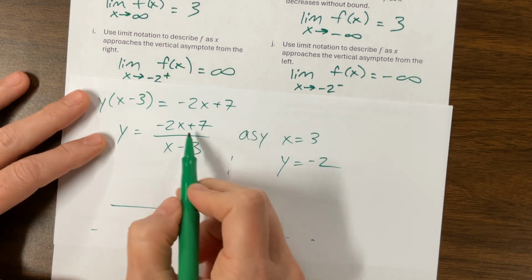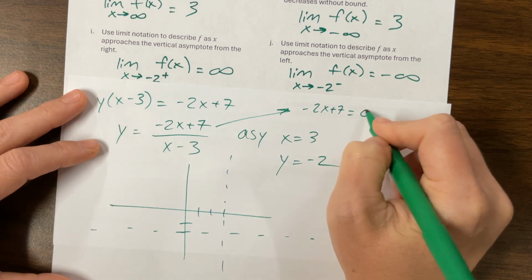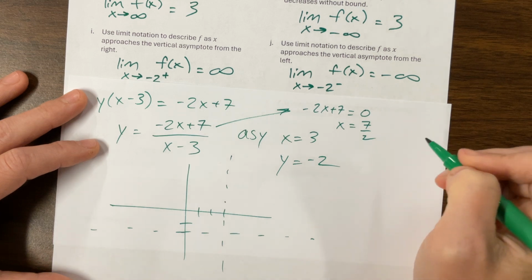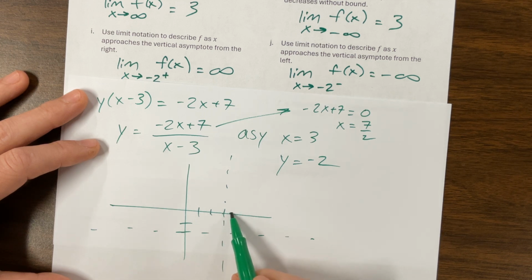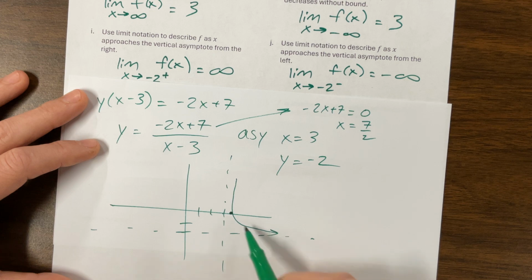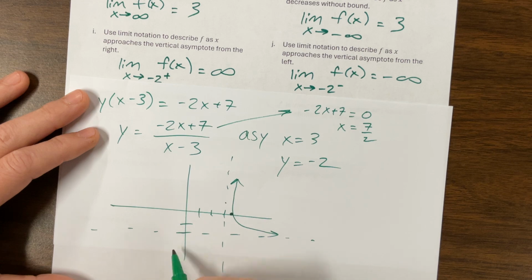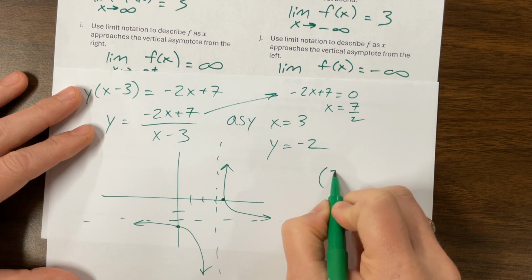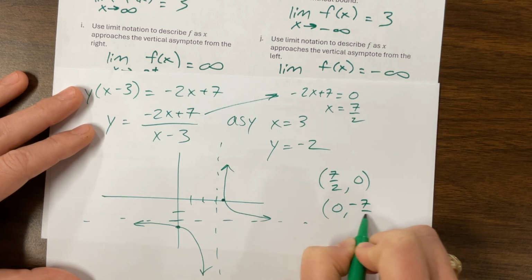Okay, and then I can set the numerator equal to 0: -2x plus 7 equals 0. That'll give me a zero. Subtract, divide. x equals a negative divided by a negative, which is a positive. And so 7 halves is going to be, this is 2 halves, 4 halves, 6 halves, 7 halves is in here somewhere. So we're doing something like this. And then we can also say what happens when I plug in 0. I get -7/3, which is down here somewhere. So we just said we had the point (7/2, 0), and we had (0, -7/3).